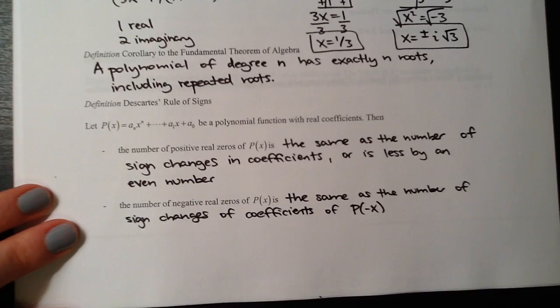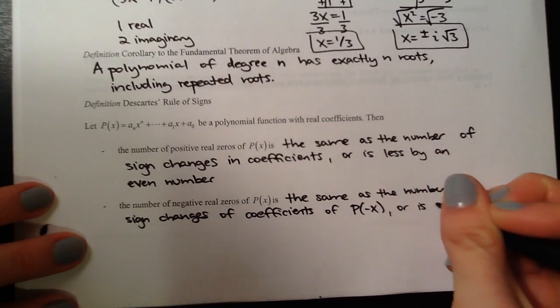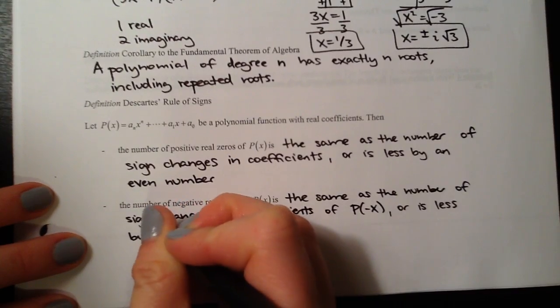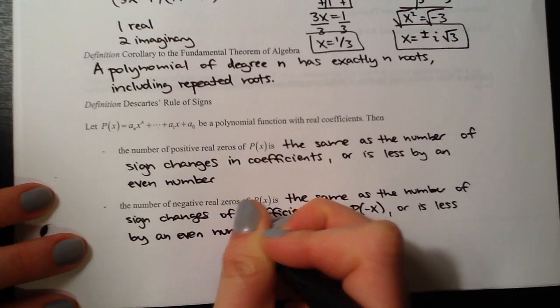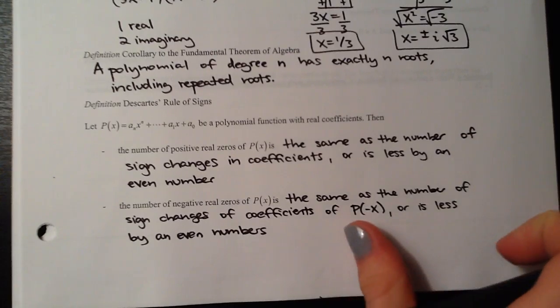And I'll explain that with an exact example. So it is, or is less than this by an even number. So these definitions are going to seem absolutely insane until we look at this next example. So make sure we've got those written down. And then, like I said, let me pull up a specific example on the next page that will hopefully make a little bit more sense.